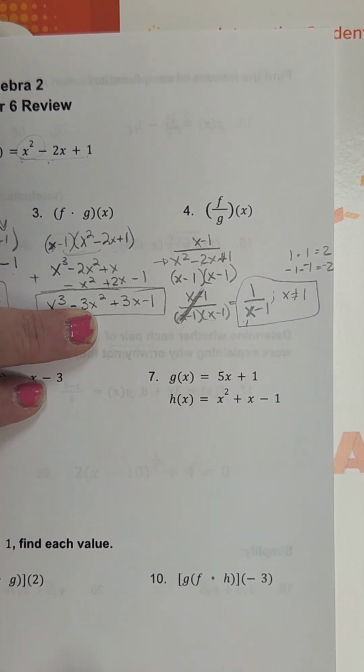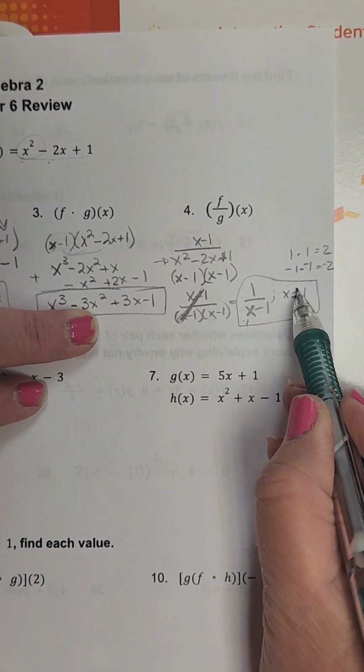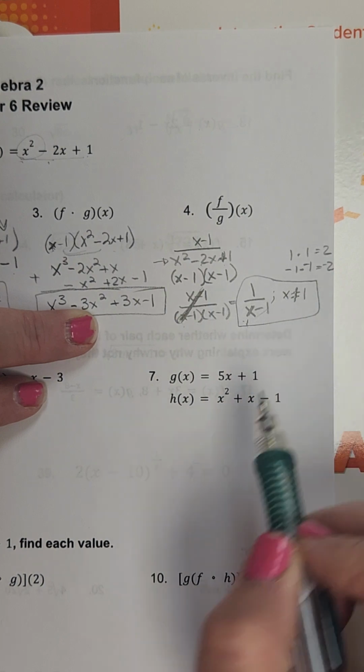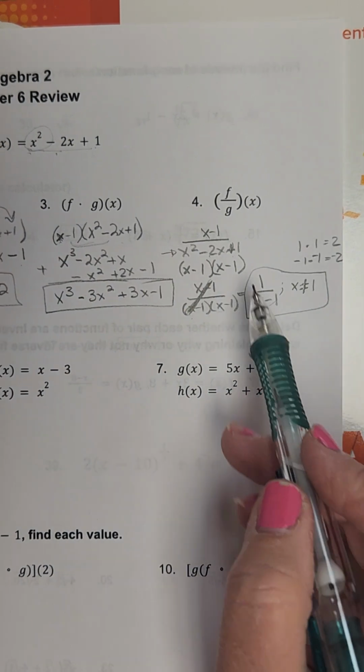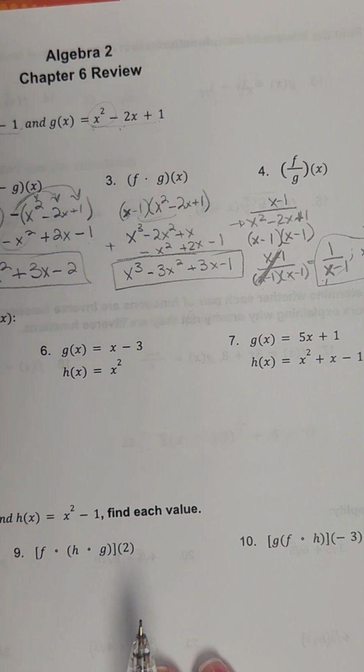And that's your answer. So again, you need to always make sure you let me know what x cannot be when you're doing these dividing ones.